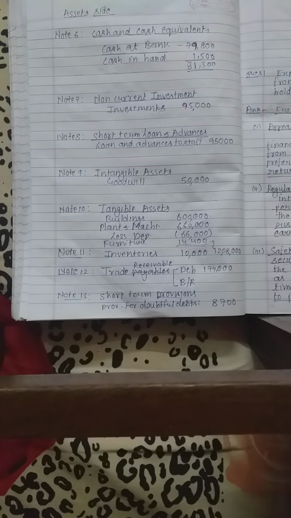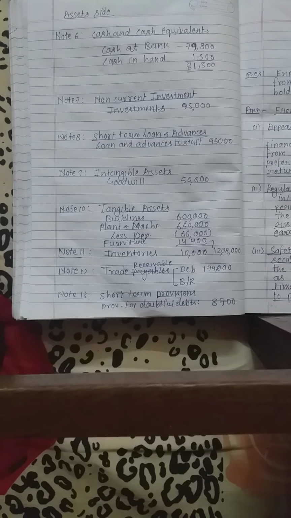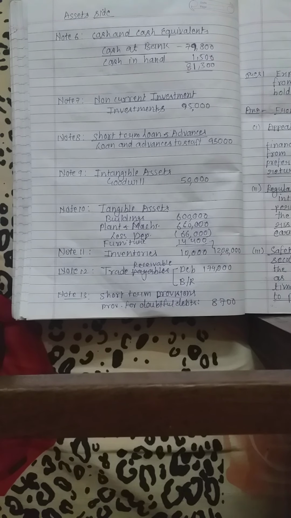The next one, loans and advances to staff. Now again you have to put your brain. Loans and advances to staff is a part of short term loans and advances, because loans and advances given to staff or employees are for a very short term, either for 1 month or 2 months, like this only.